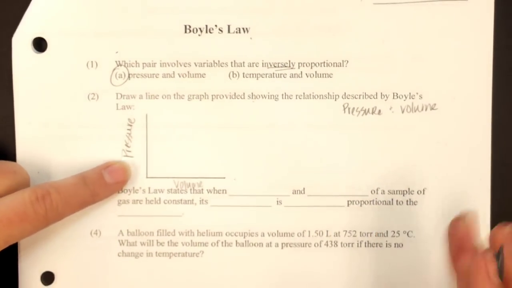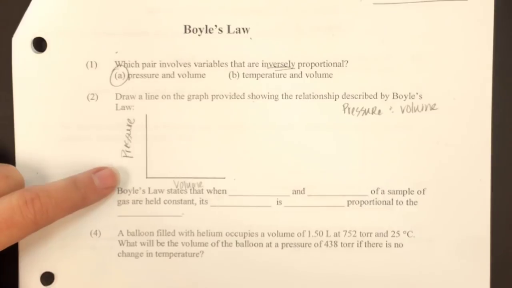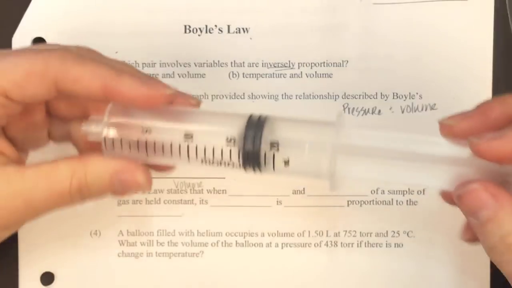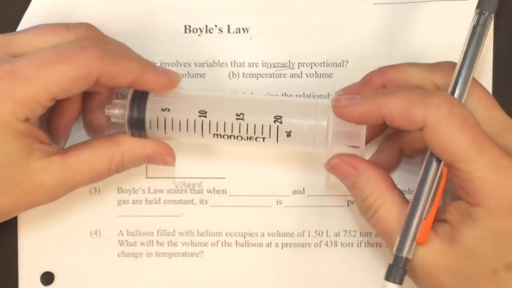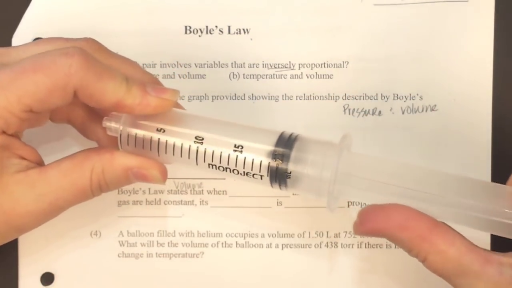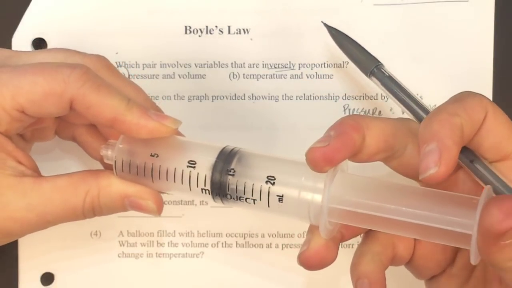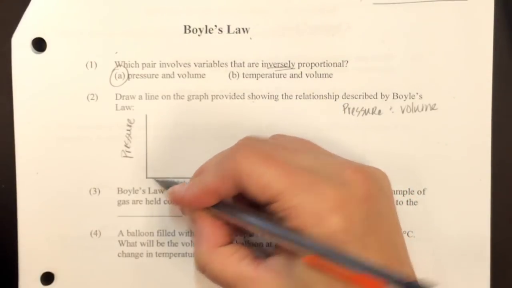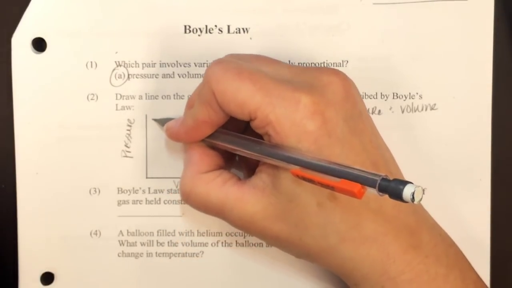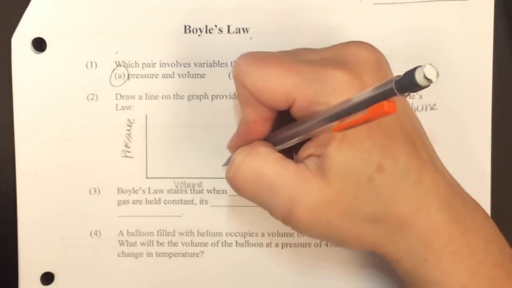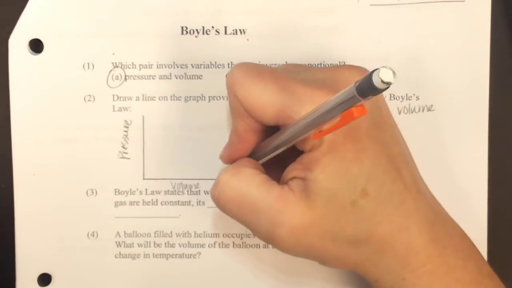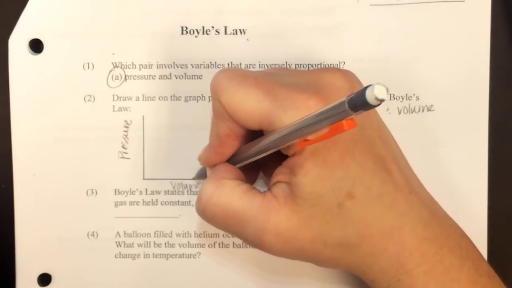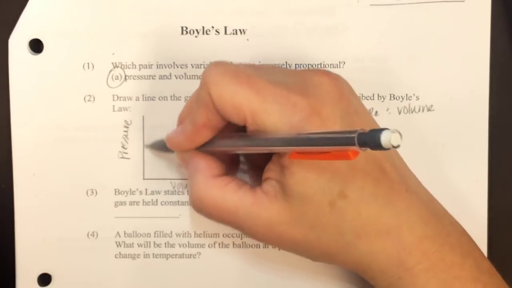Let's think about what those words meant. As I looked at this syringe, as my volume decreased, my pressure increased.